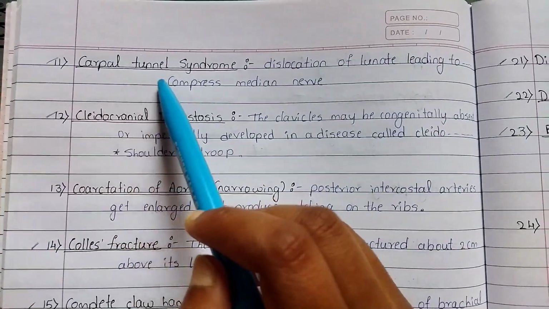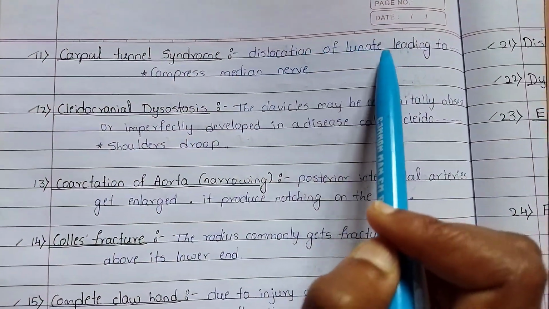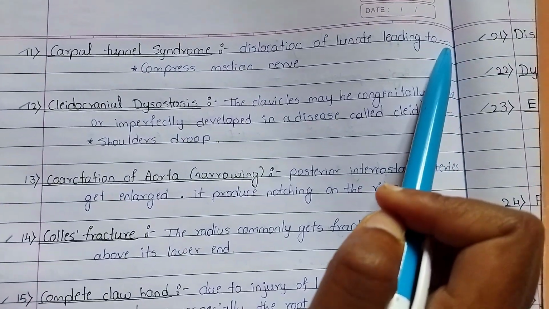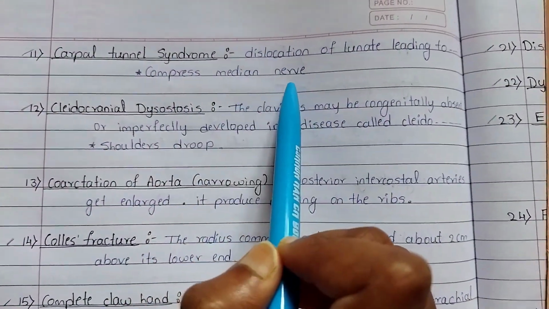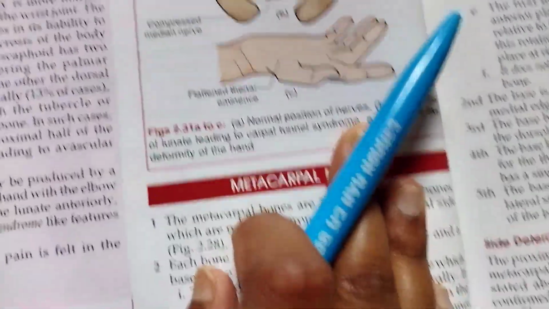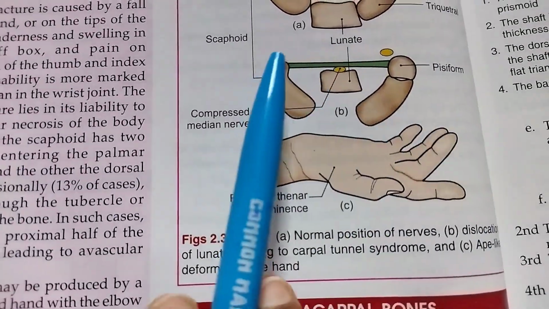Next, carpal tunnel syndrome. It is a dislocation of the lunate leading to carpal tunnel syndrome, which causes compression of the median nerve. Here in this diagram you can see carpal tunnel syndrome.